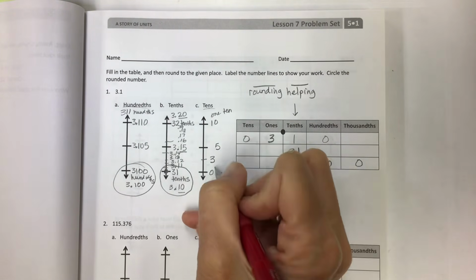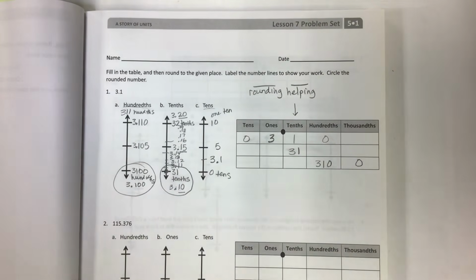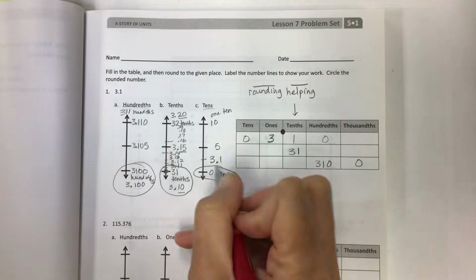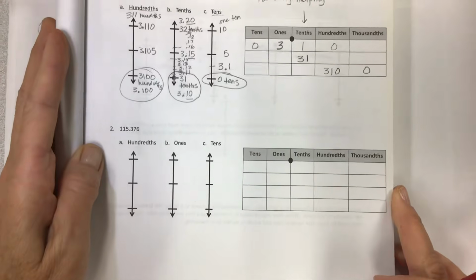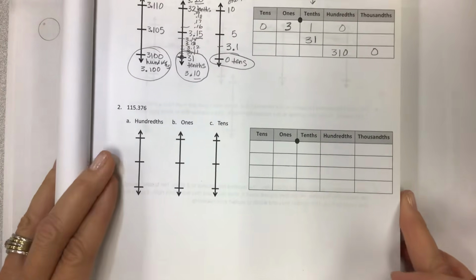Okay, 3.1 to be exact. And so that also rounds down to 0 tens. Okay, yuck, that's what I say. I really prefer my old way for these.